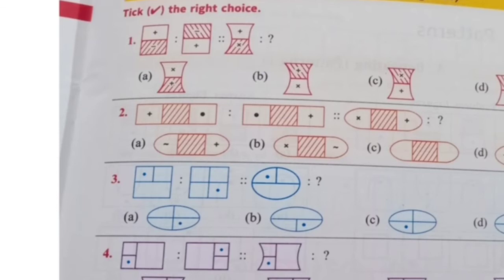There are two small squares and one rectangle. In the first option, the first square has one dot, the second square is blank, and the third one is not a square, it's a rectangle.